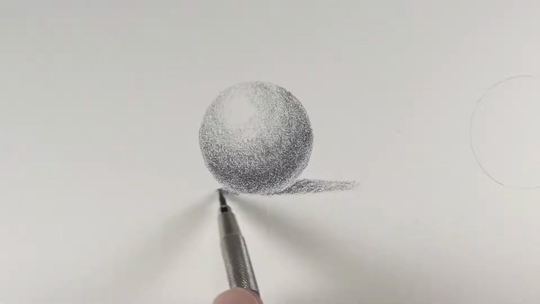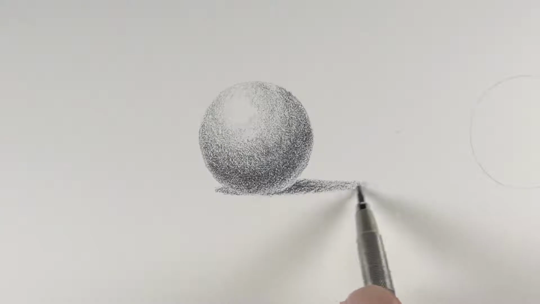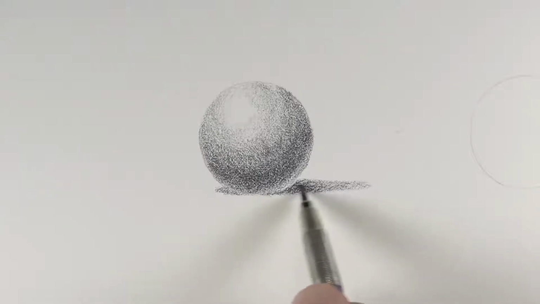This technique, as I mentioned before, gives the artist a high level of control over the gradation of value, but it also allows the texture of the paper to play a role in the drawing, which may be something that you're looking for.